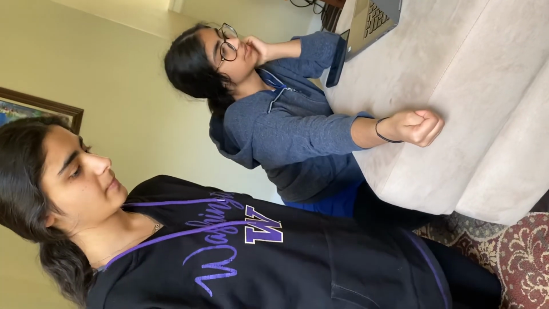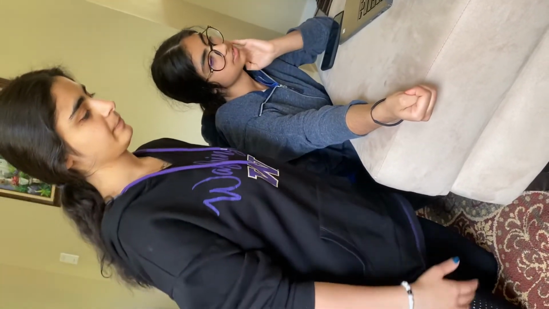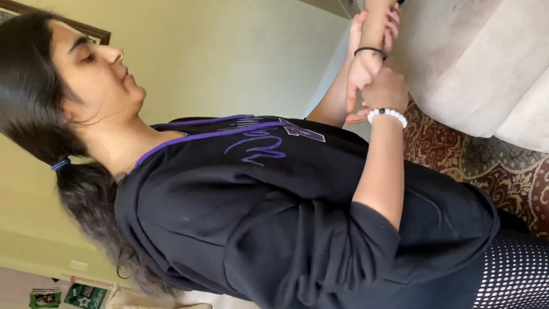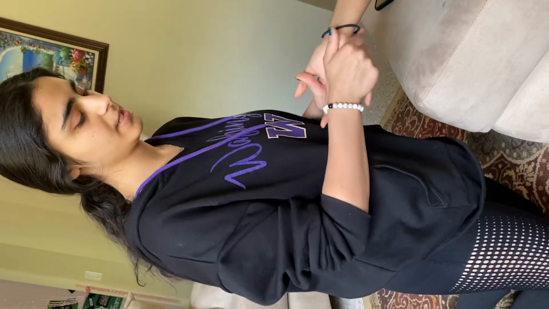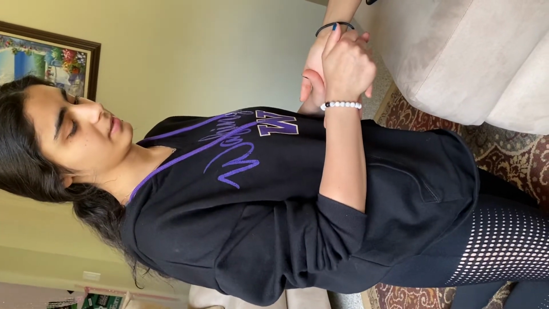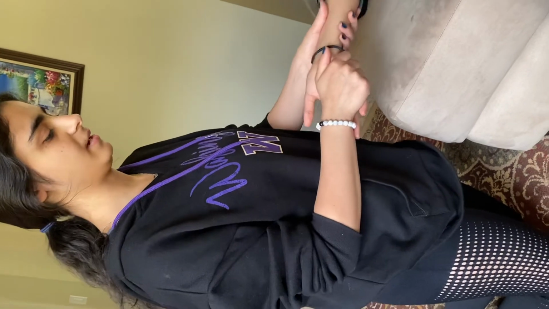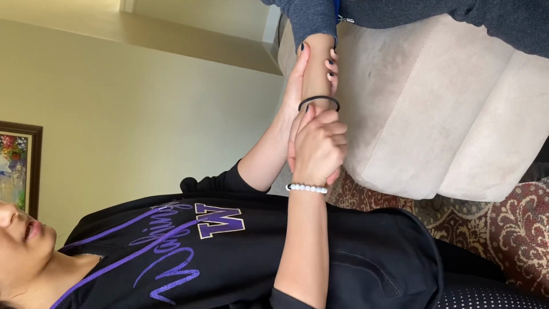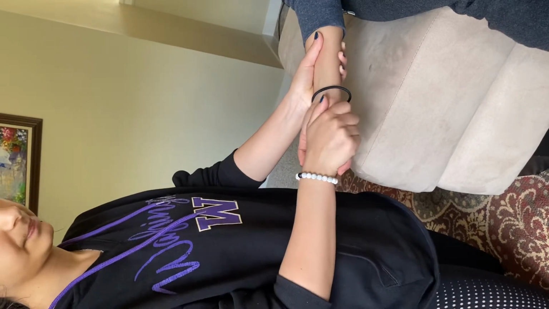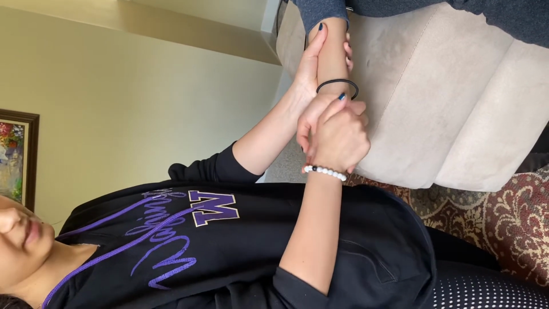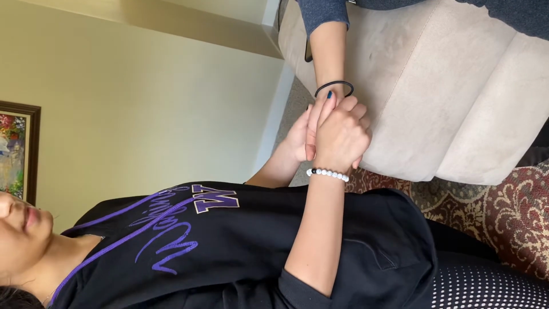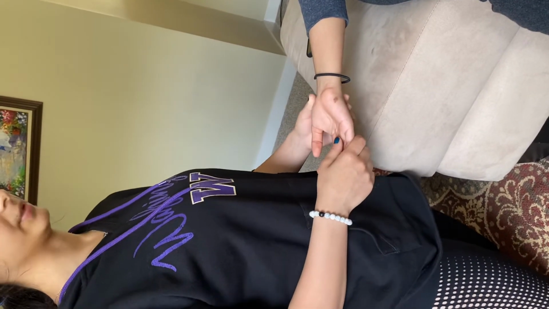Please perform valgus or varus stress test. Okay, can you sit here again? So for that one, for valgus stress test, I'm gonna hold the patient's hand on the medial side and then their wrist right here, and I'm gonna provide a force like this. And a positive test would be laxity or pain, and this is for collateral ligament tear.